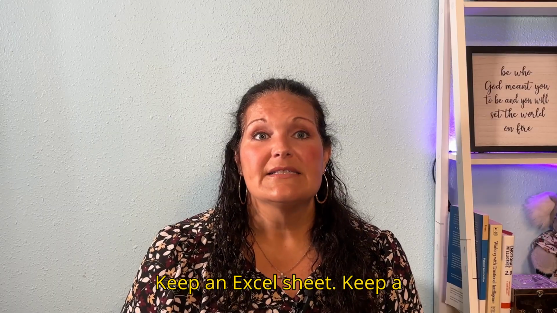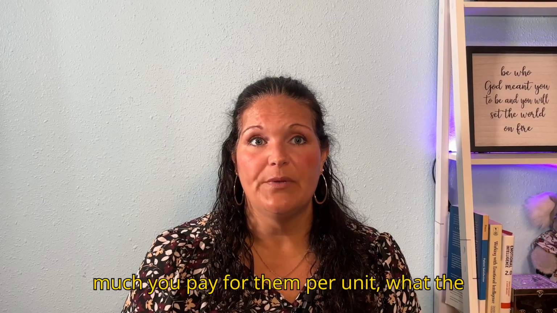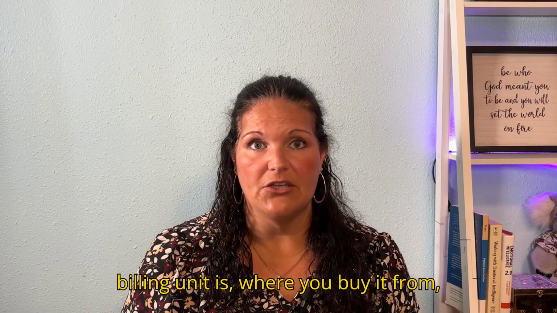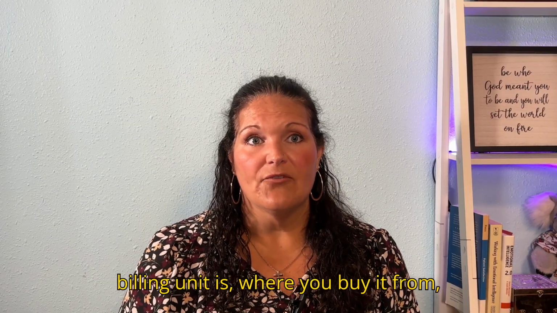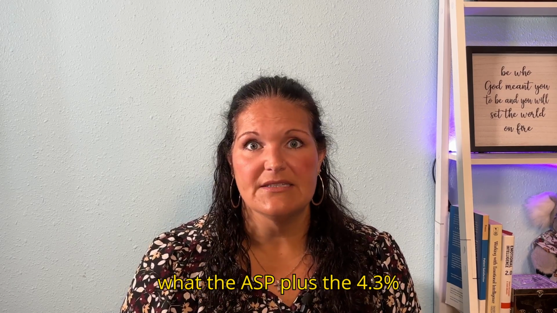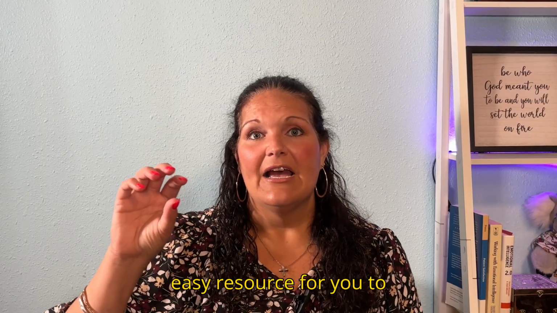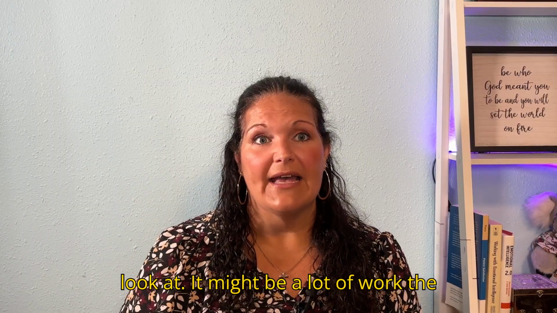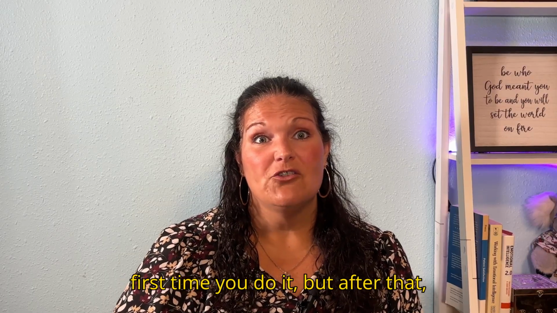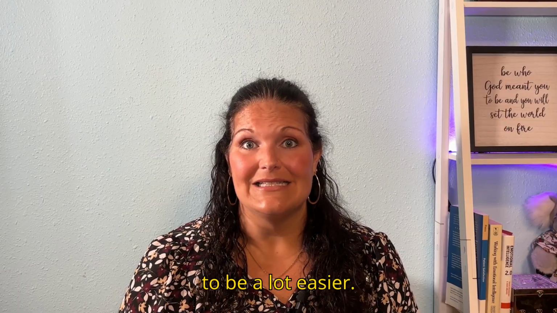Keep an Excel sheet, keep a tracking sheet of your medications, how much you pay for them per unit, what the billing unit is, where you buy it from, what your current allowable is per payer, what the ASP plus the 4.3% is, and have an easy resource for you to look at. It might be a lot of work the first time you do it, but after that, maintaining it and checking it is going to be a lot easier.